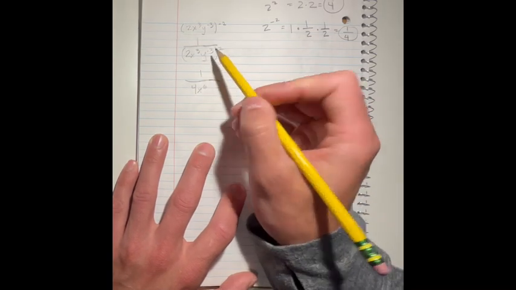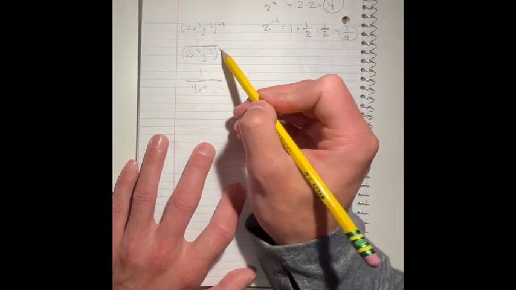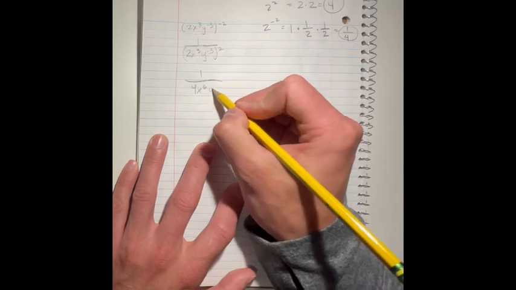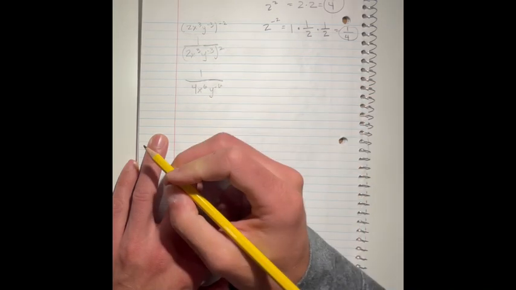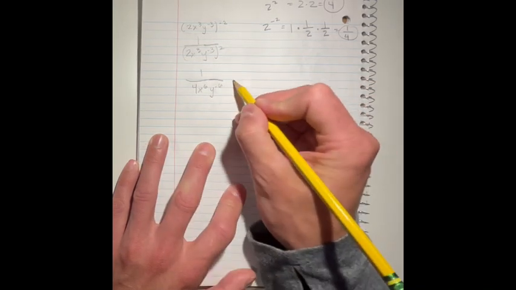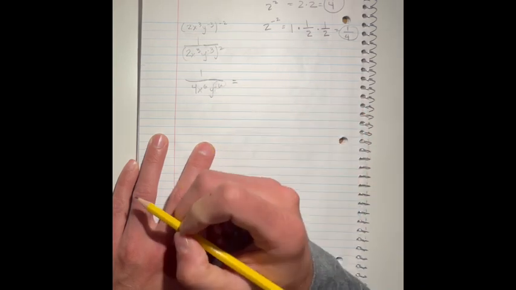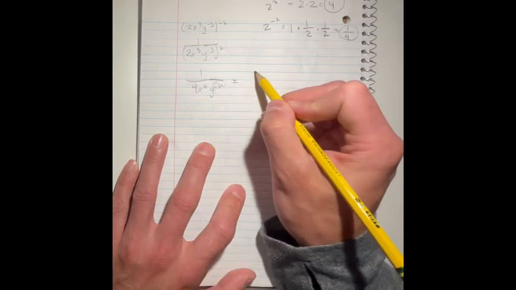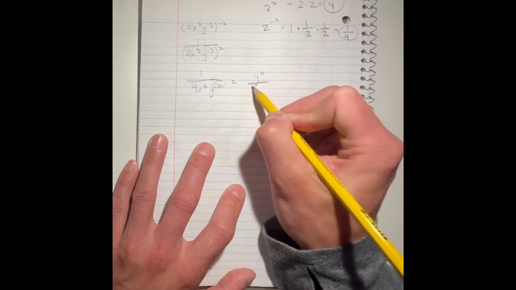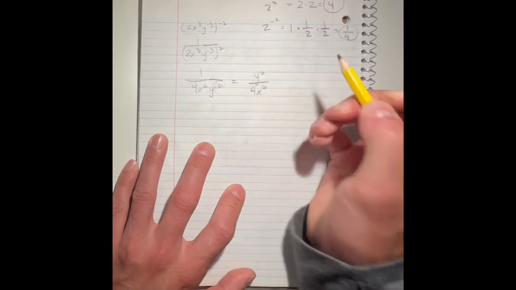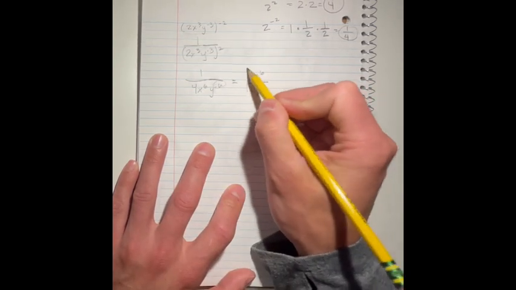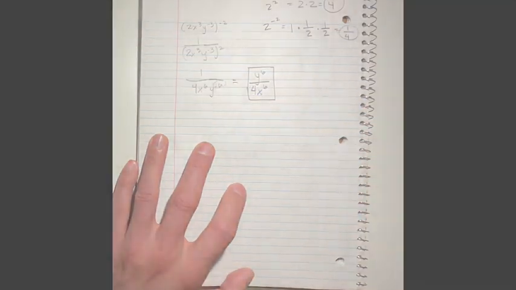And y to the negative 3rd power raised to the second power is y to the negative 6th. Okay, and then we have a negative exponent on the bottom, so we want the reciprocal of that. So we get y to the 6th over 4x to the 6th. And that's our answer there.